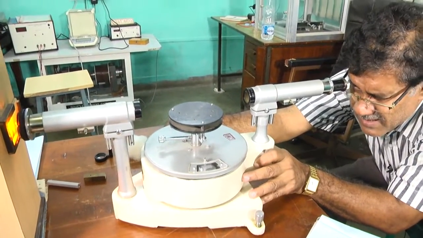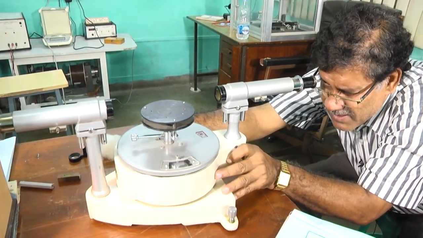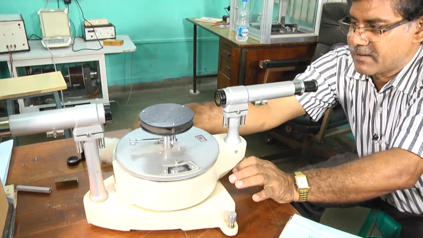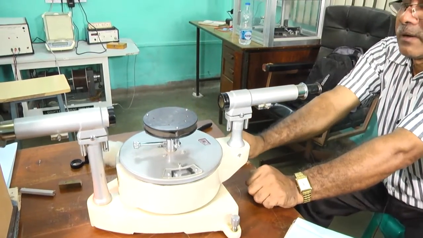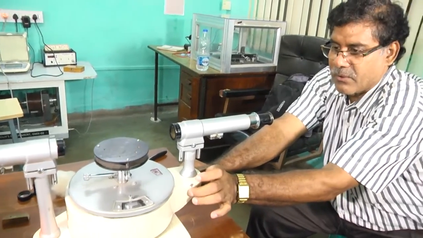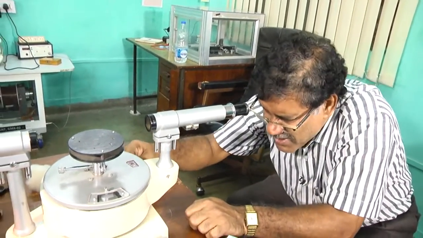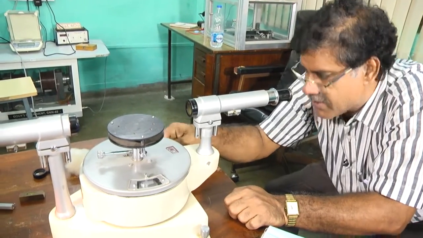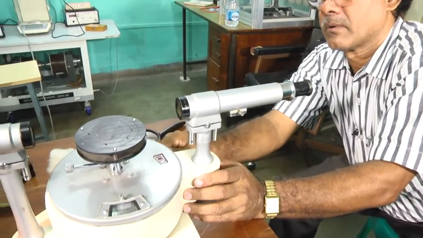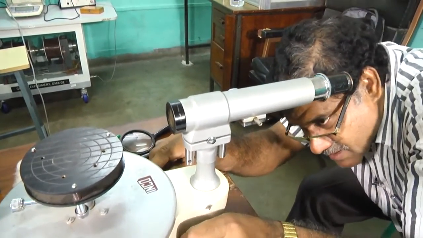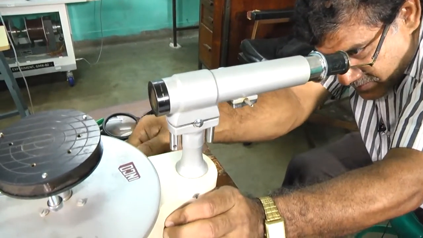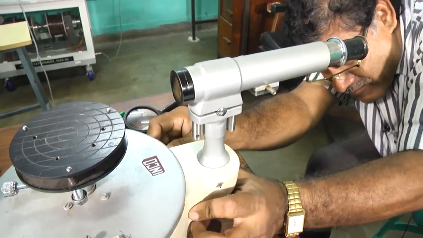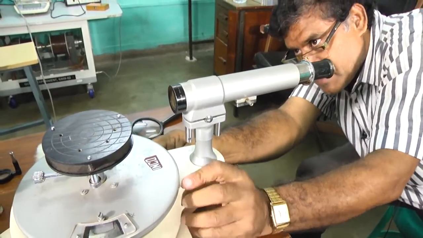Now I set at this position, then I clamped the telescope. I cannot rotate. Okay, so only I can rotate using this fine screw. Still it's not working. Okay, I think I have to... some disturbance. Okay.